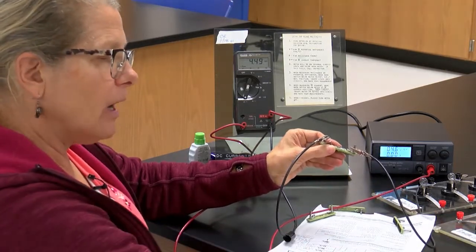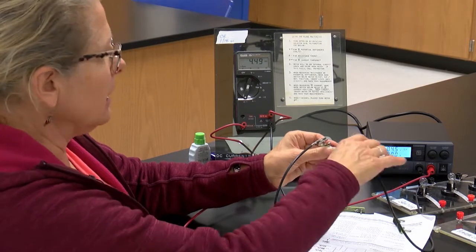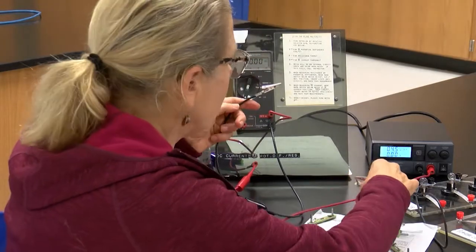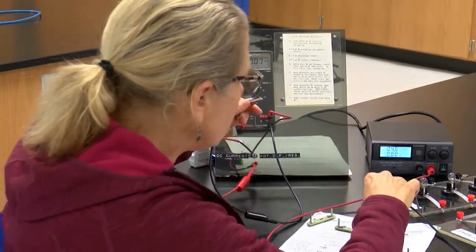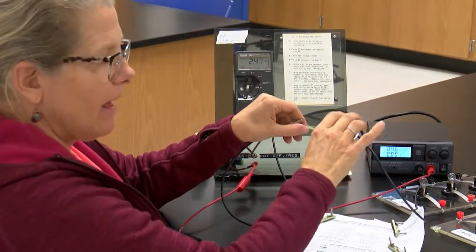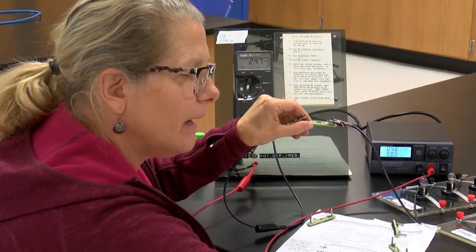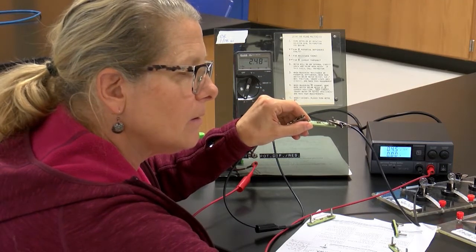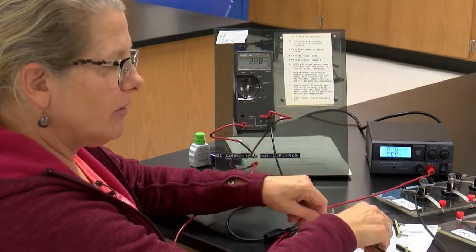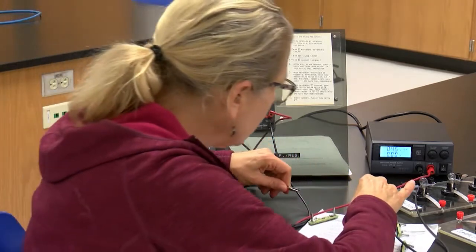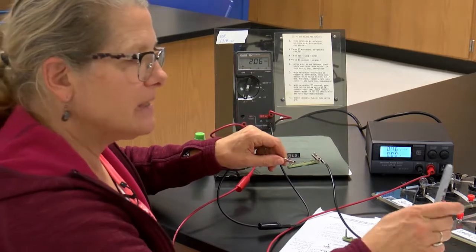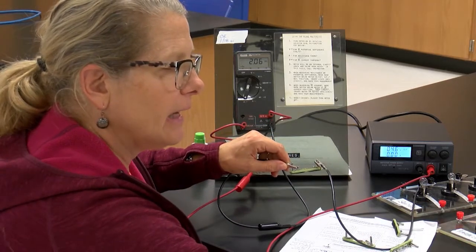Now, the next one is 1800 in resistance, and that is the brown, gray, red. That one is at 2.48 milliamps. And the last one, the red, red, red, which is 2200, and that should be lower. That one is at 2.06 milliamps.